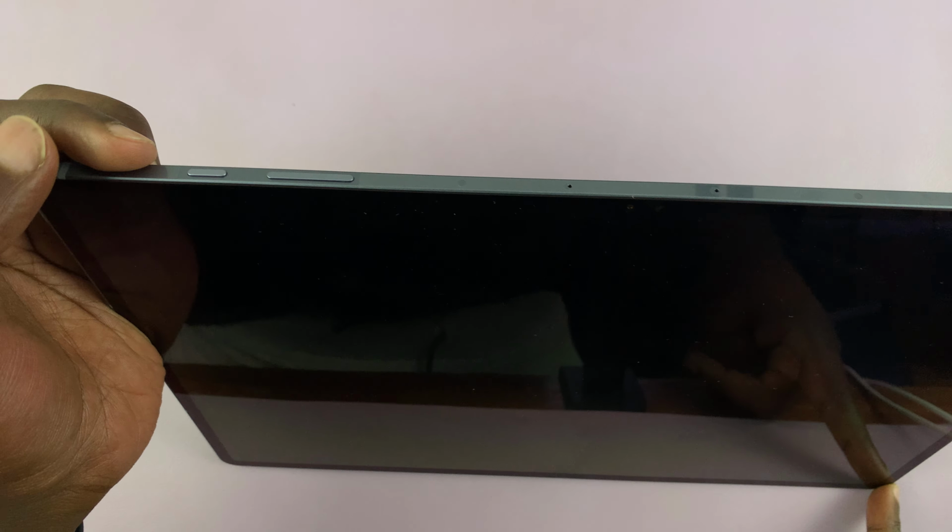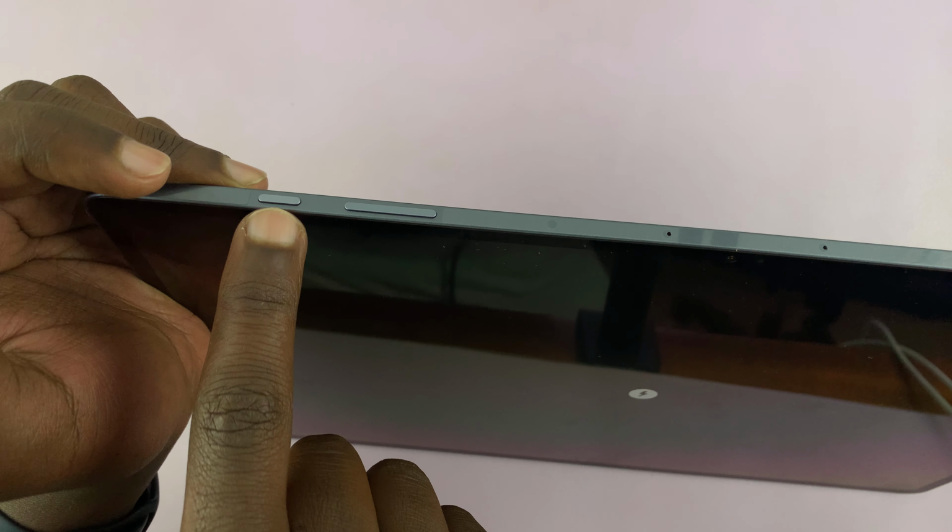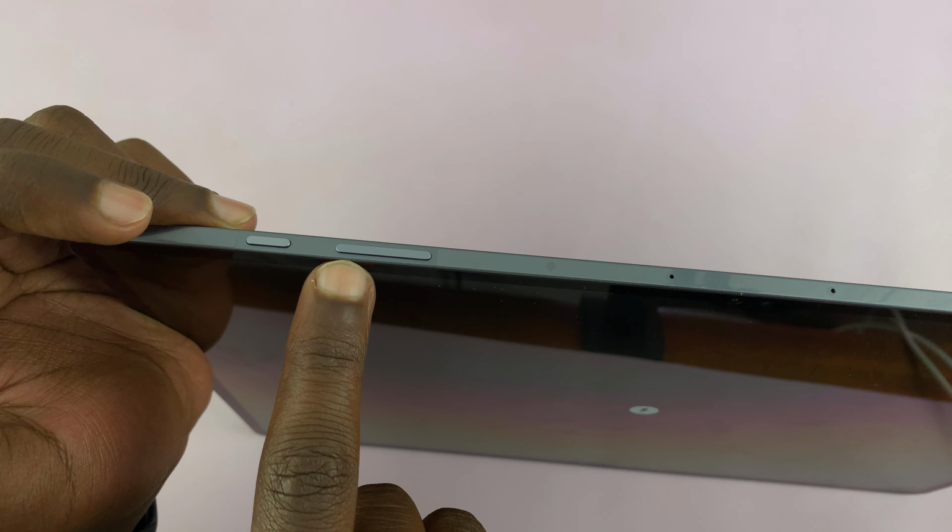And now with the tablet off, you want to go and find the power and volume rockers. So we have the power button here. You can see it's currently charging. You can ignore that. So power button, volume up, volume down.